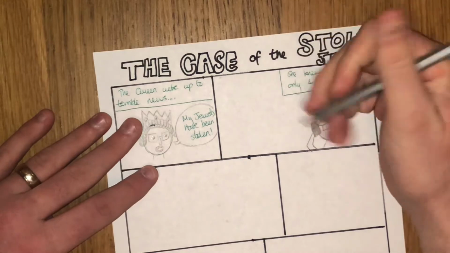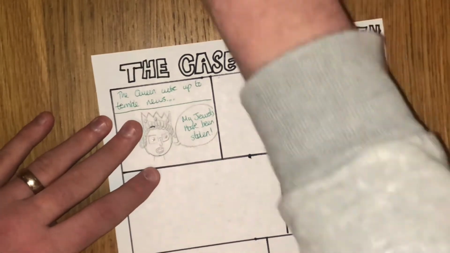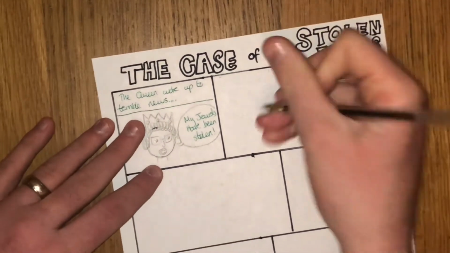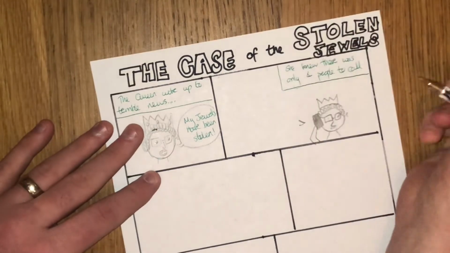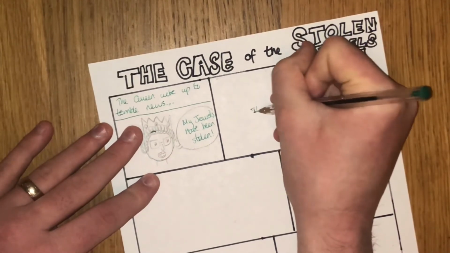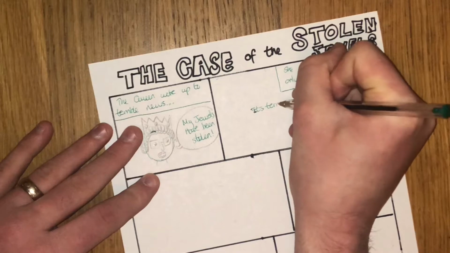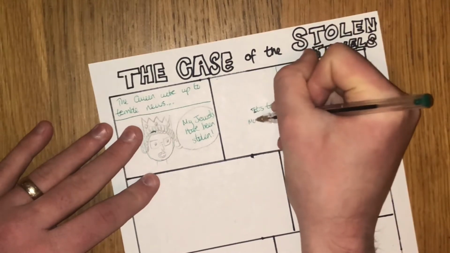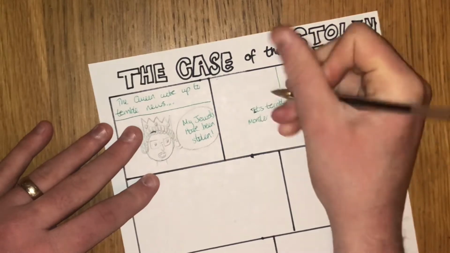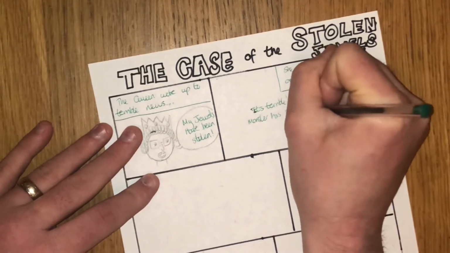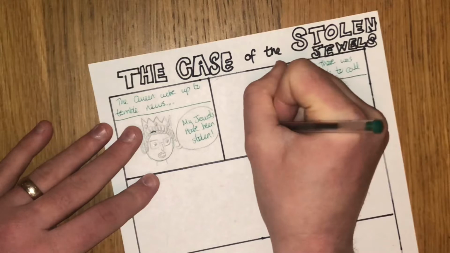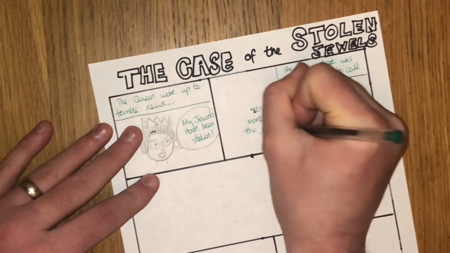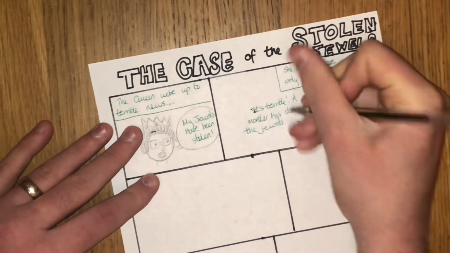And then she's going to be saying, and this is going to be quite a big text box, "It's terrible. A monster has stolen the crown jewels. Can you help?"